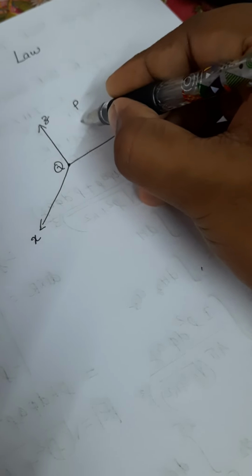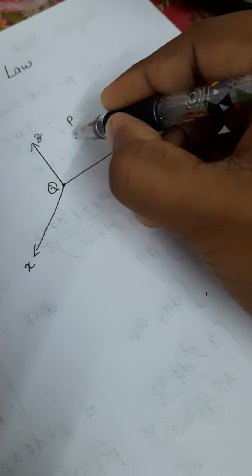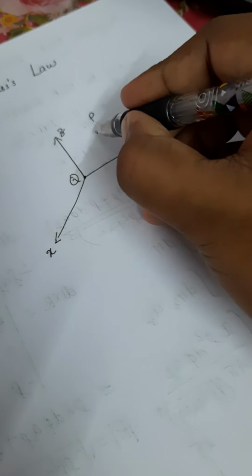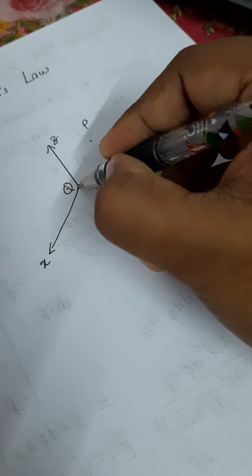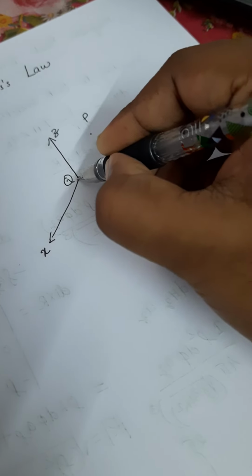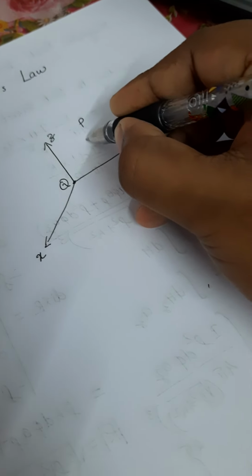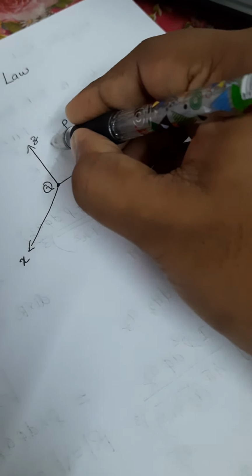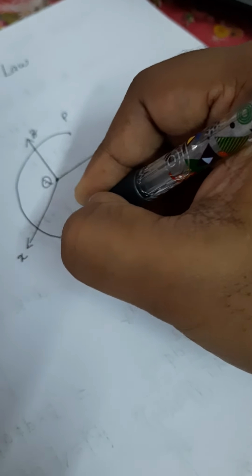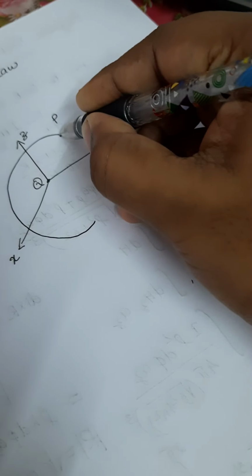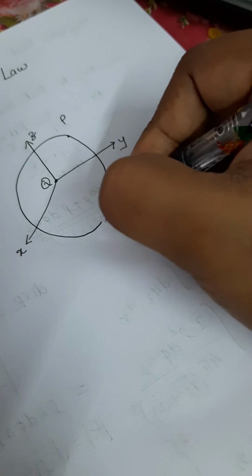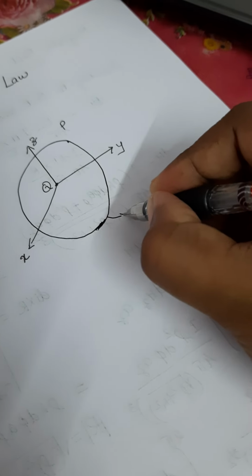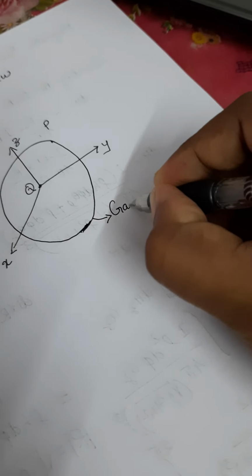In order to find the flux density at this point P, the first step is we have to assume a Gaussian surface. This charge Q is located at the origin, and we have to find the flux density at this point P. We can assume a spherical surface as the Gaussian surface.